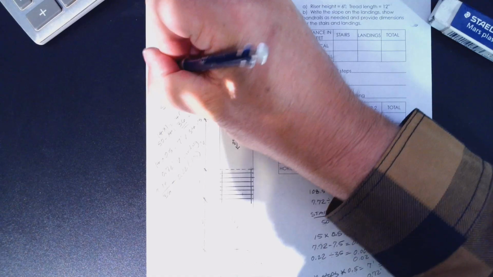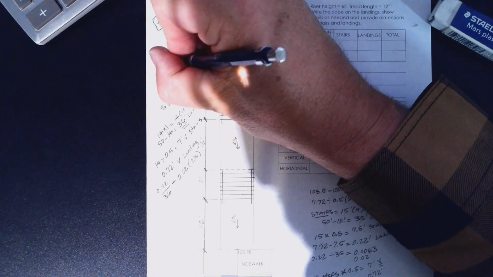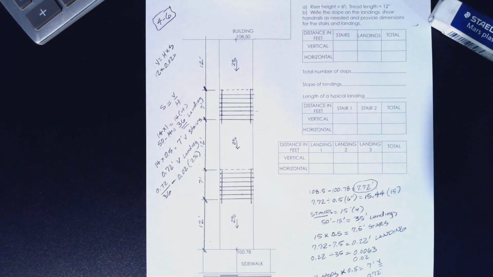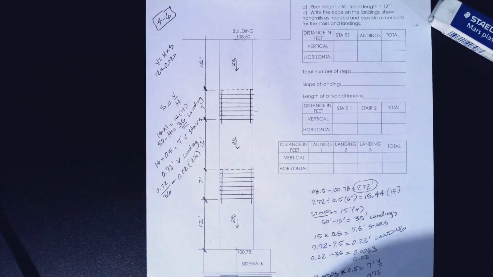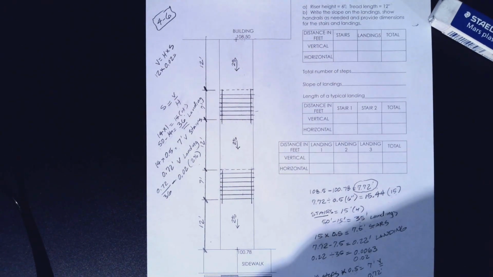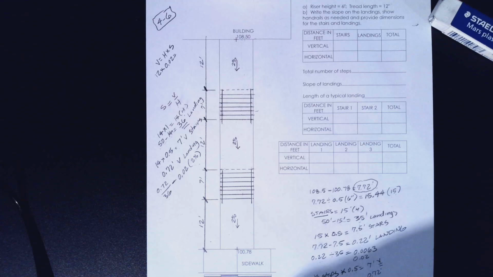So horizontal is 12 times 0.02. Your slope, what's that equal? Let me check my calculator. 12 times 0.02 equals 0.24.